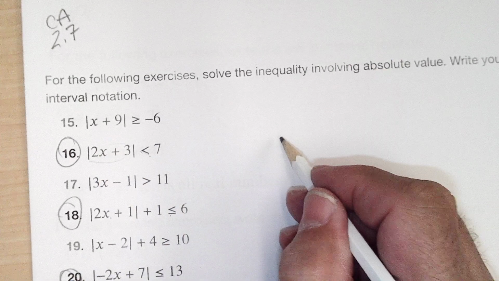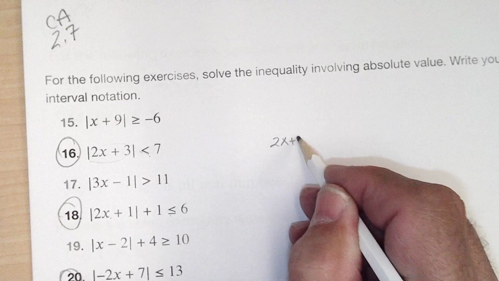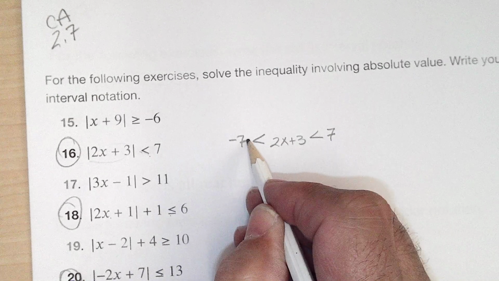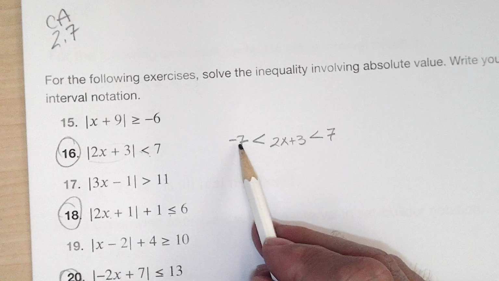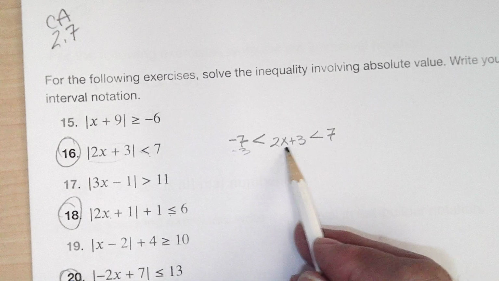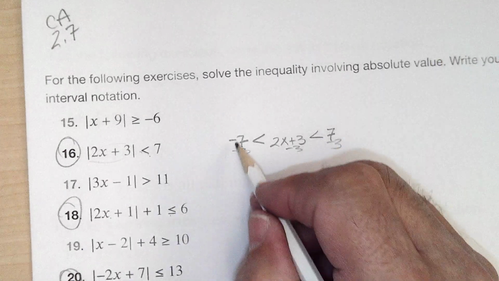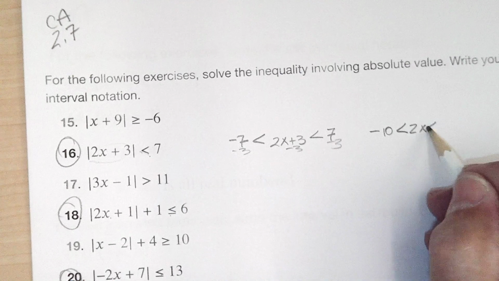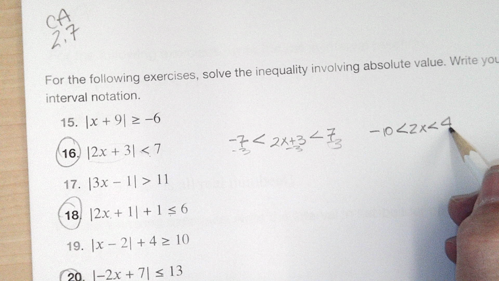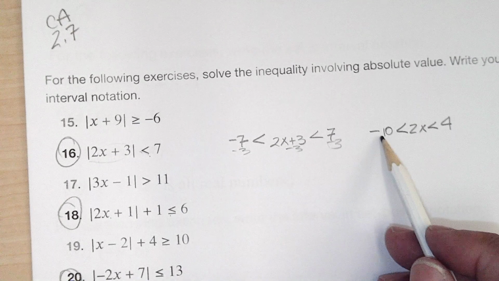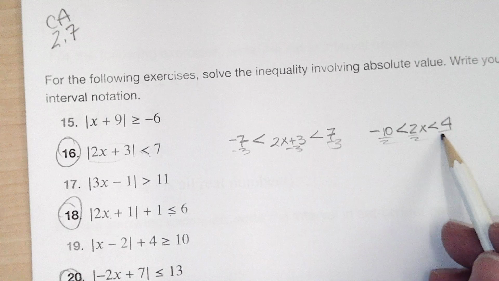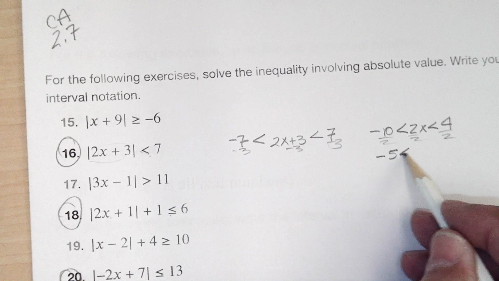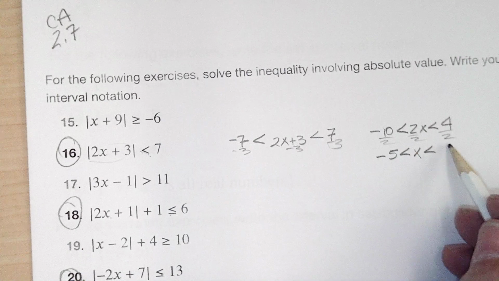Okay, so we're going to say that 2x plus 3 is between 7 and -7. We'll subtract 3 from all three sections, so we get -10 is less than 2x, which is less than 4. We divide by 2 to get rid of the 2 on the x. It's a positive 2, so I don't need to flip the sign, so I get -5 is less than x, which is less than 2.